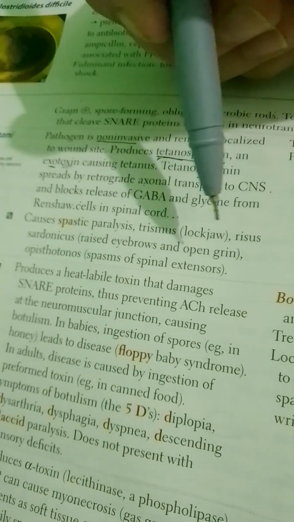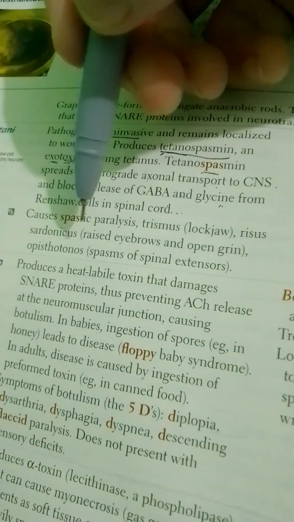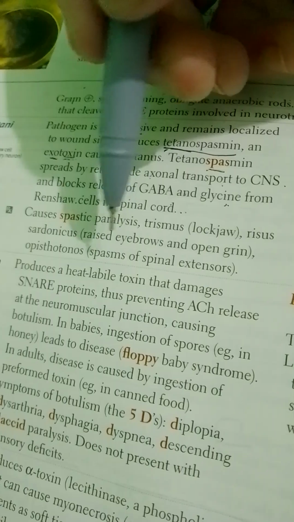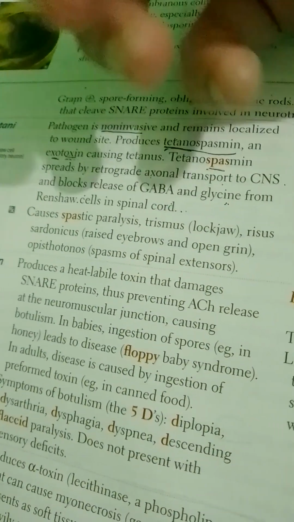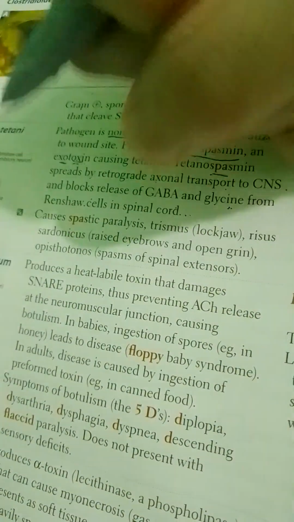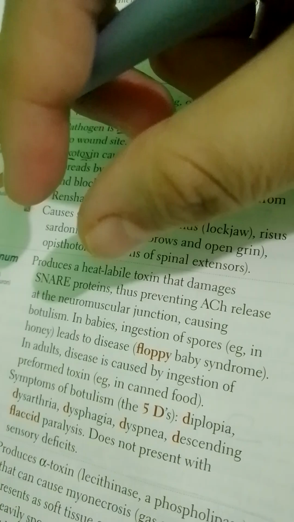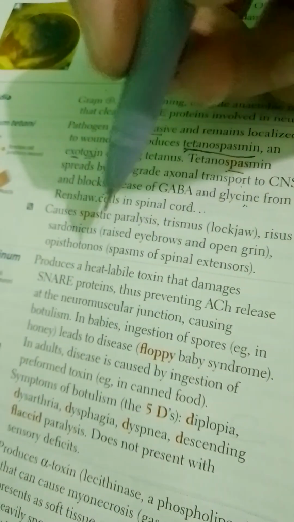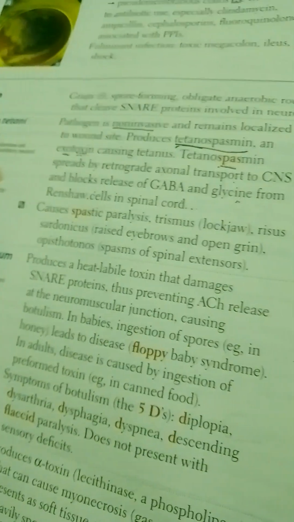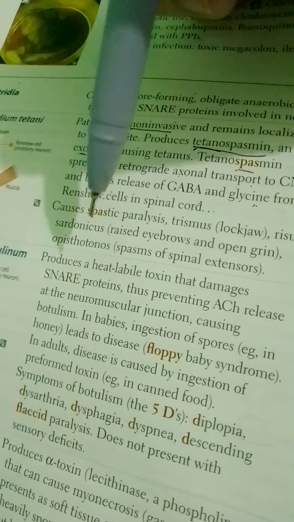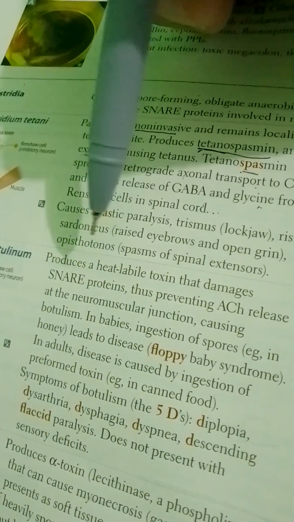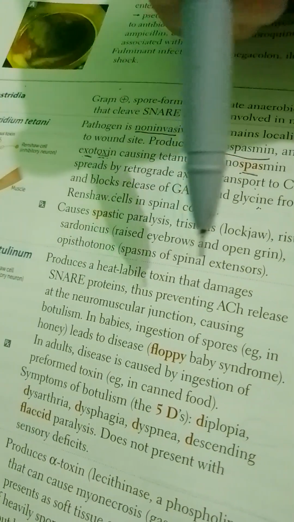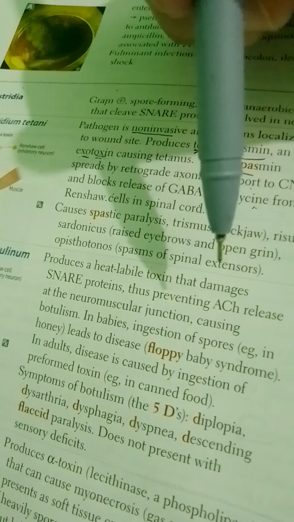Risus sardonicus: it is raised eyebrows and open grin because of the muscle spasm. The muscles of the face get stressed, and this condition will be there. What else is there? The opisthotonus. Opisthotonus means spasm of the spinal extensors.